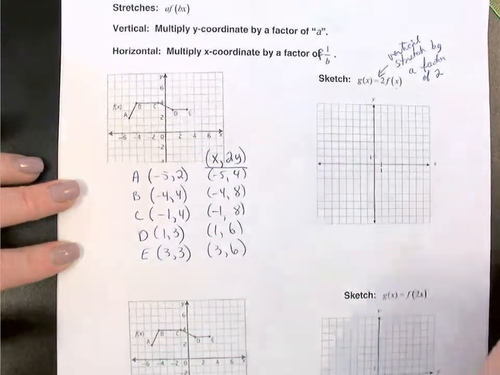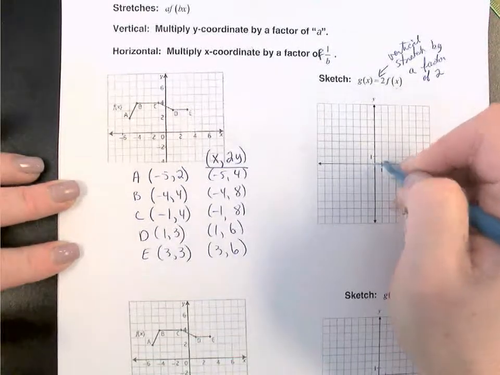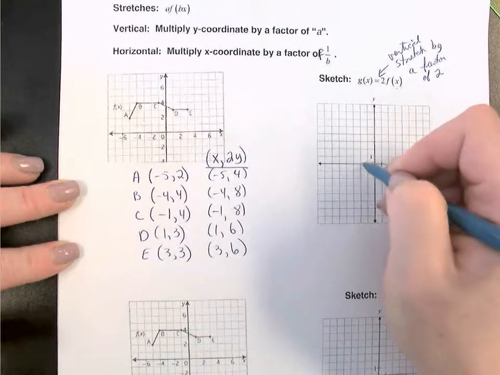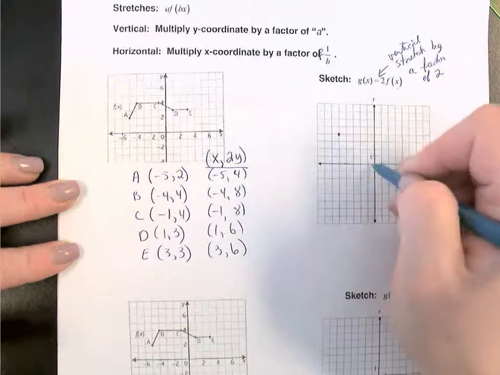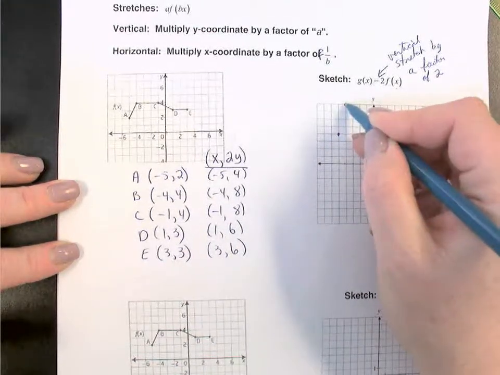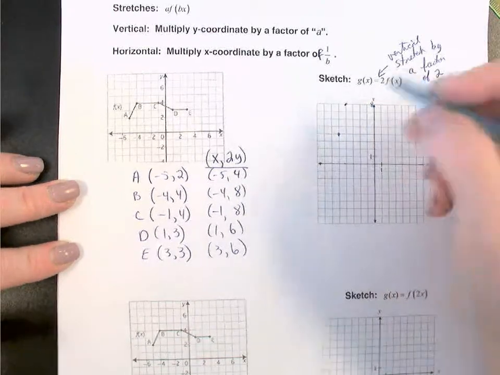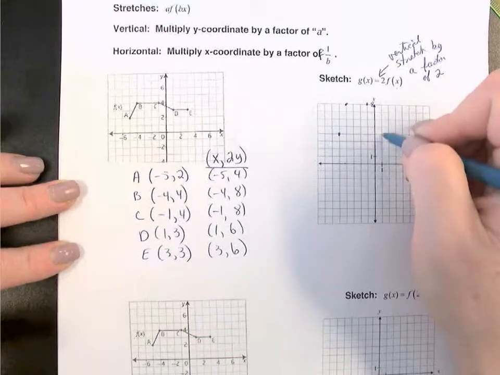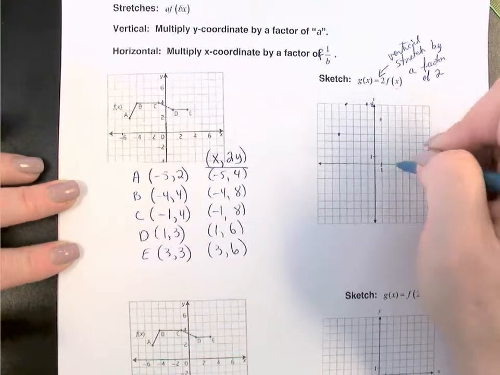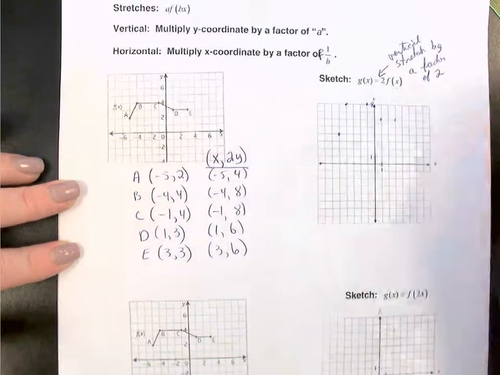Okay, and then I'm going to plot this. So my scale's already in there. 1, 2, 3, 4, 5, and up 4. Negative 4 and up 8. This was where 8 was. Negative 1 and up 8. 1 and 6. 3 and 6. And connect those points.